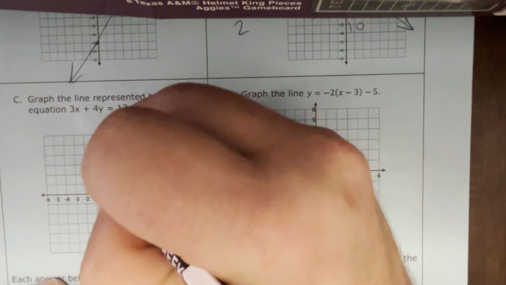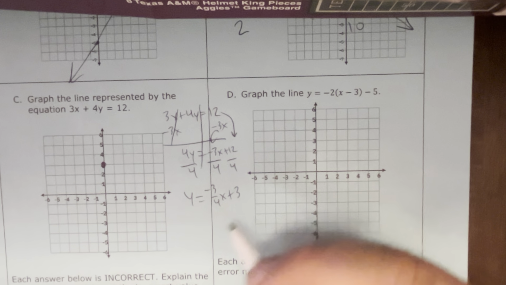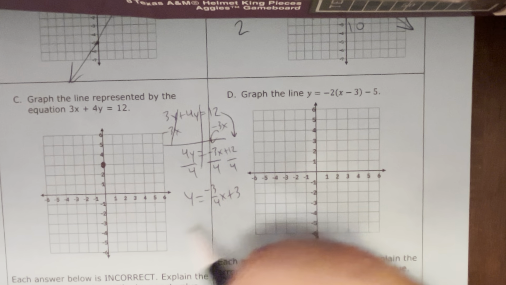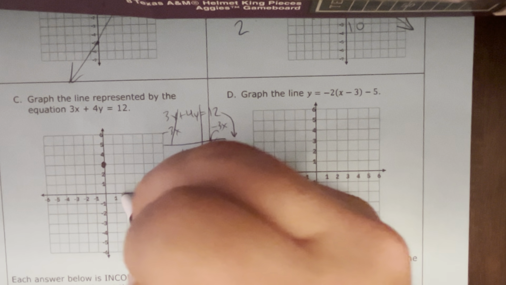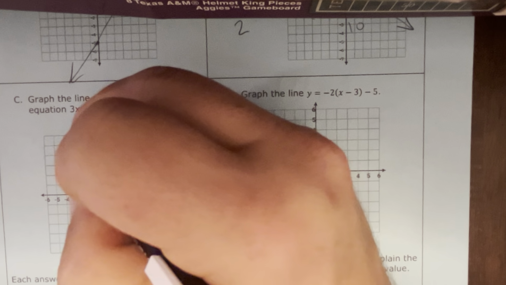So we're going to start, my y-intercept is 3. Then the slope tells me I'm going to go down 3, right 4. 1, 2, 3, 1, 2, 3, 4. Or up 3, 1, 2, 3, left 4, 1, 2, 3, 4.